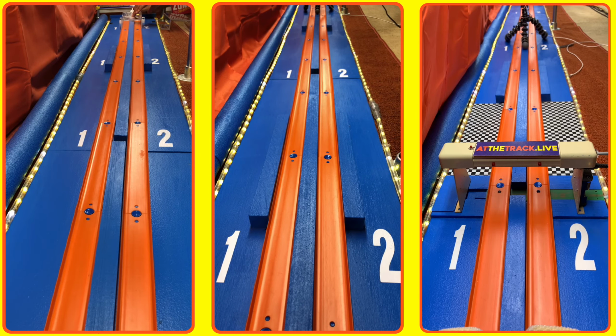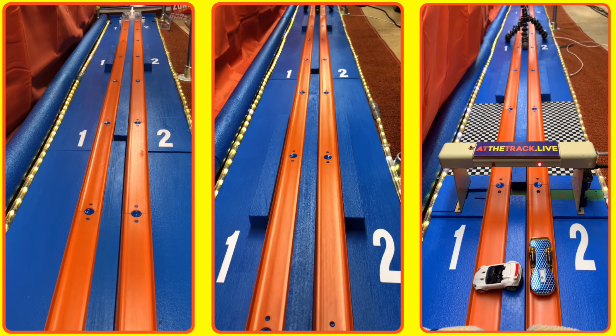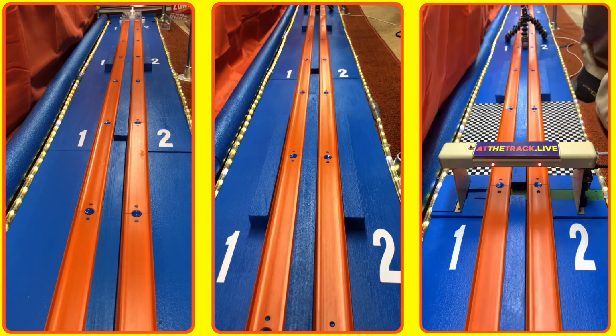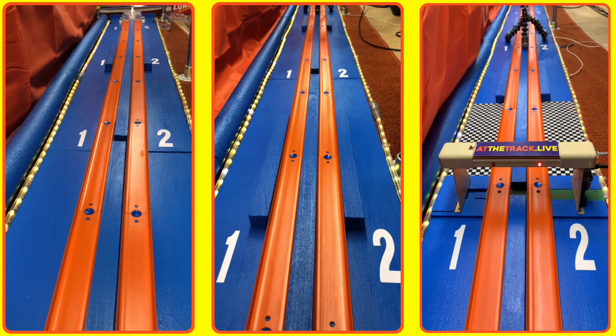Three, two, one, race. Solar Reflex with ease and distance. That was not close. The cars will switch lanes, and we will see if the Jaguar can step its game up. And this is interesting because the Jaguar looked fast against slow cars, but against a really fast car, that wasn't a good look right there.